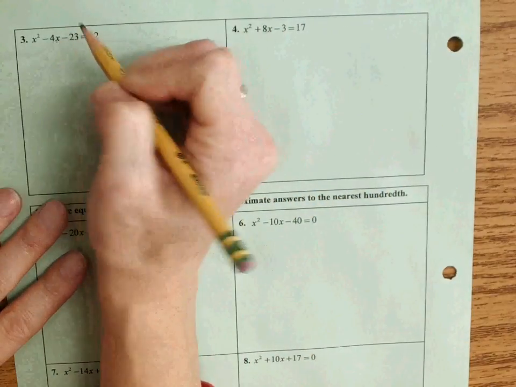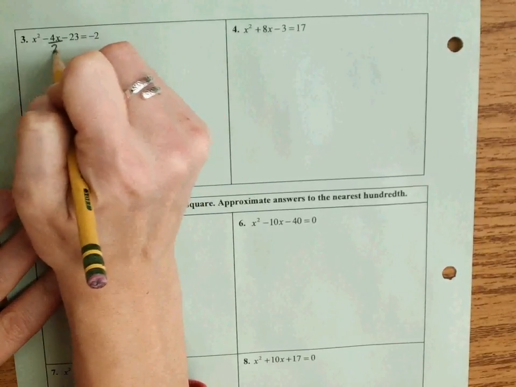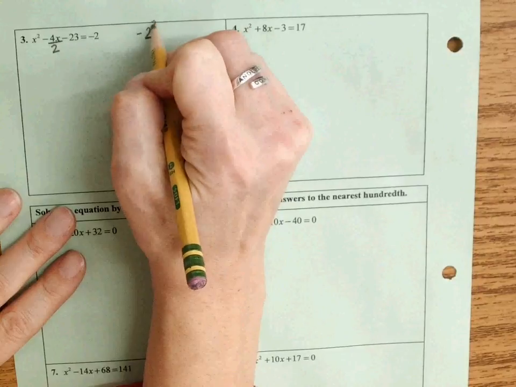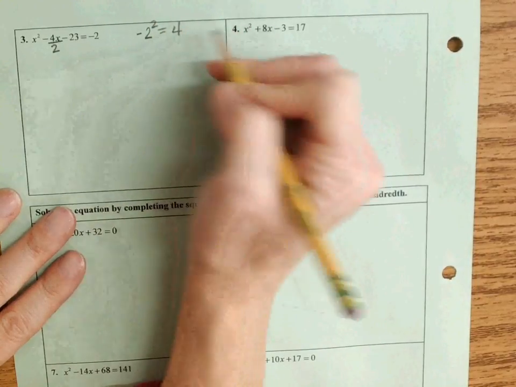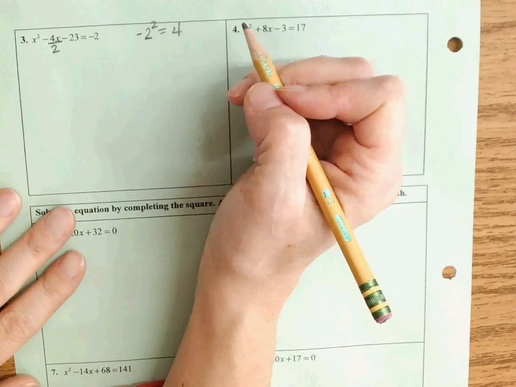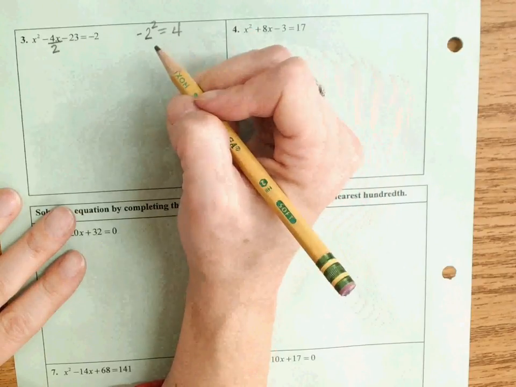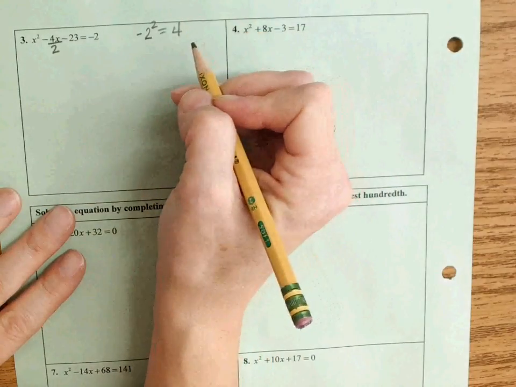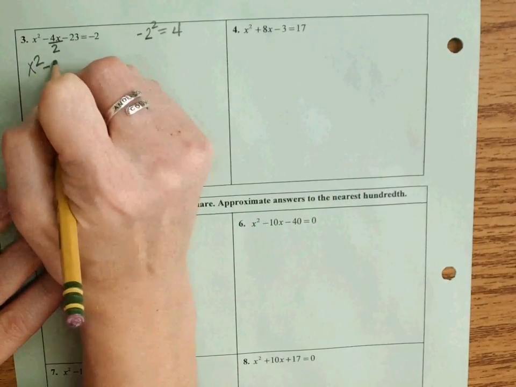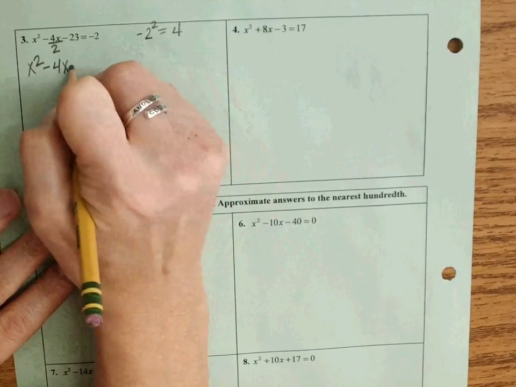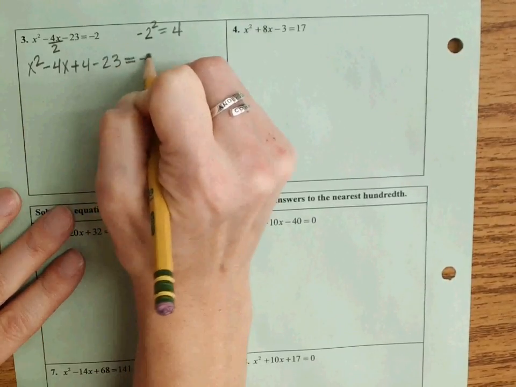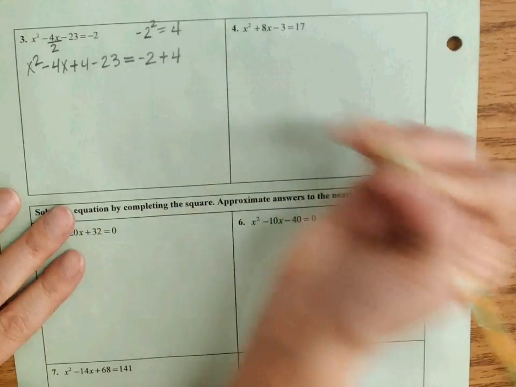Okay, we're going to start with b. We're going to take b, divide by 2. I get negative 2. Now negative 2 squared is positive 4. Okay, now what I'm going to do is add 4 to both sides. I have x squared minus 4x, and I'm adding 4. I still have a negative 23 on the other side, plus 4.